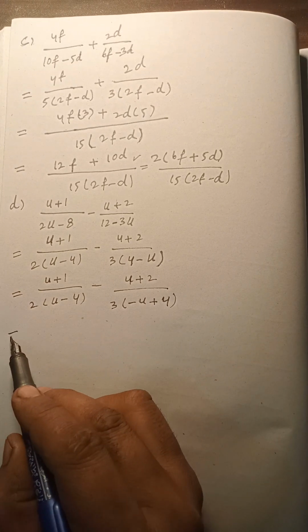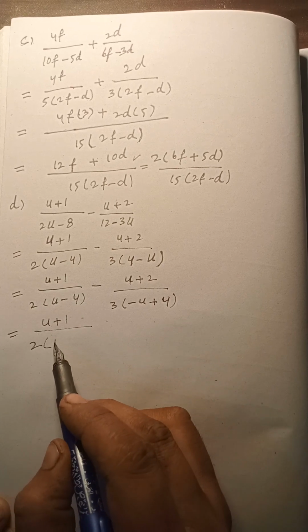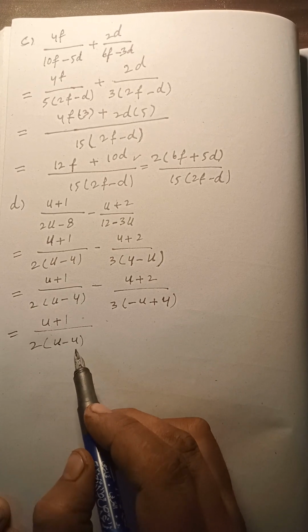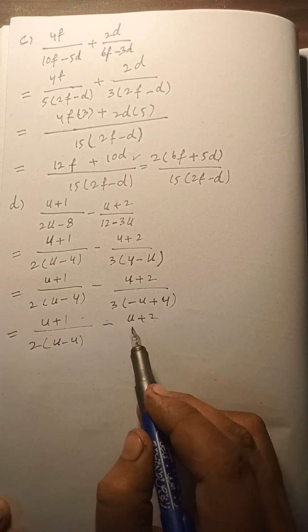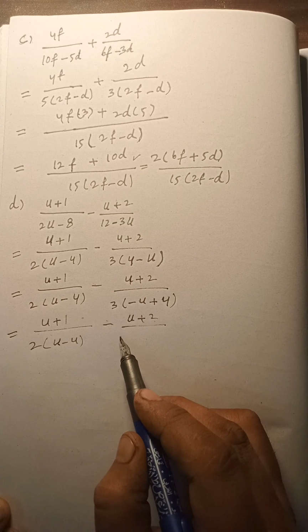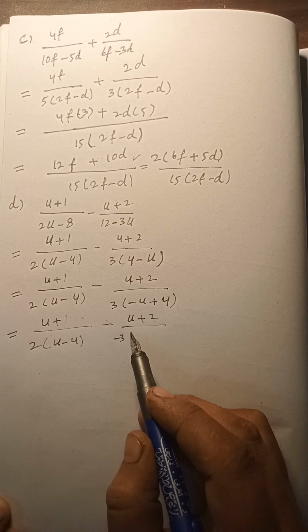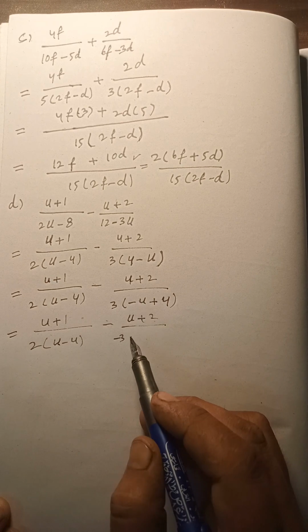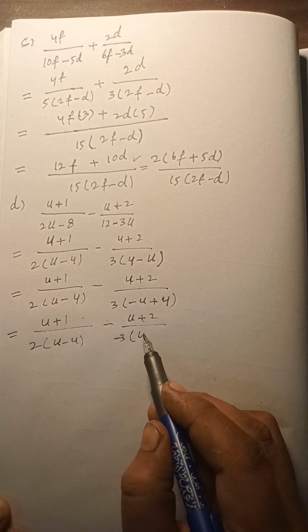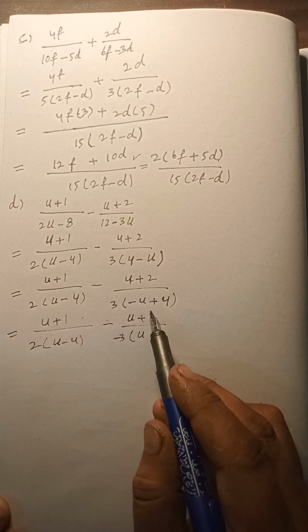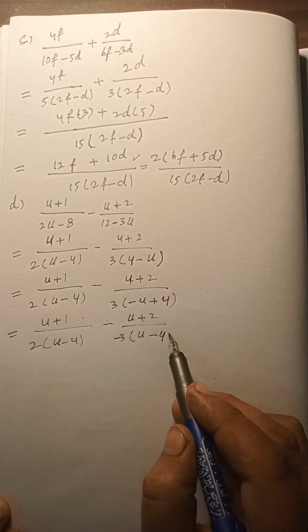Now (u+1)/2 into (u-4) minus (u+2)/3. This minus 3 when brought out of the bracket, the plus sign will change due to this minus sign, it will become minus 4.